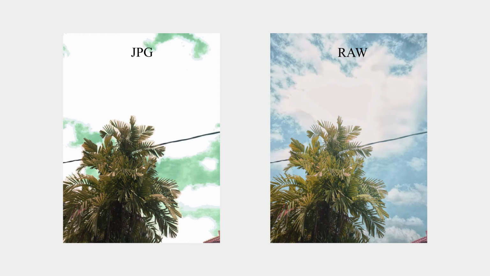All the highlights are basically gone in the JPEG, while the raw file captures more information in the highlights, so it can still manage to save the image. So raw file is definitely the way to go, but do bear in mind that raw files take up more space. JPEG may take about 16 MB, while a raw file can go up to 30 to 50 MB depending on the photo.